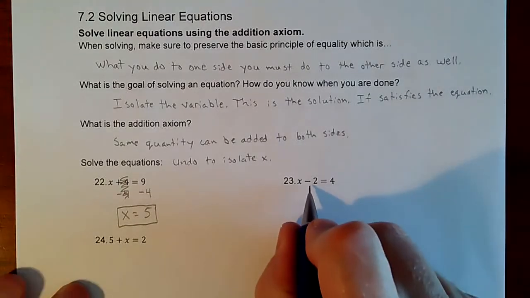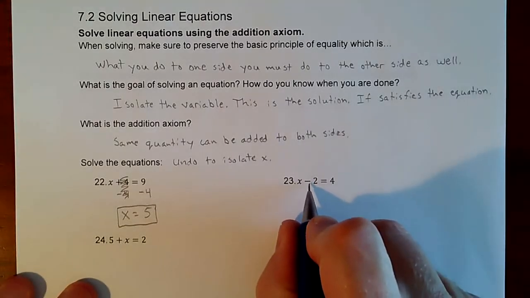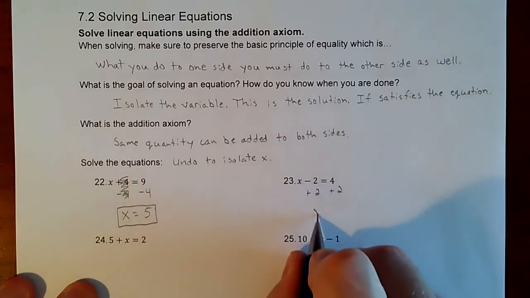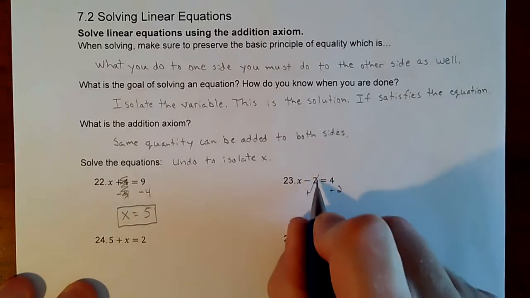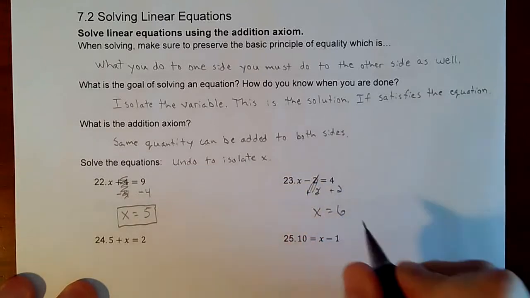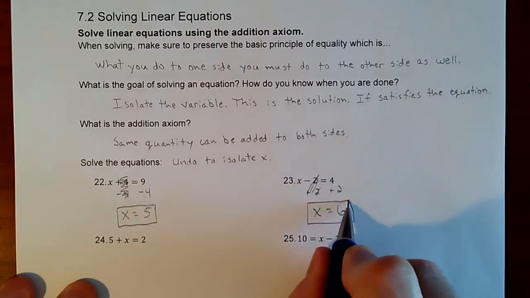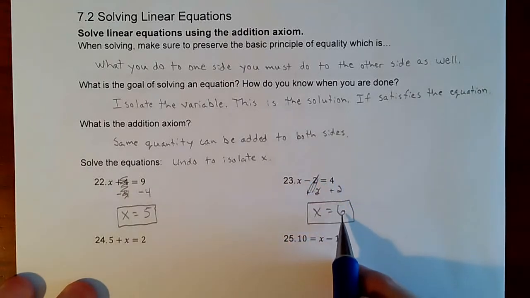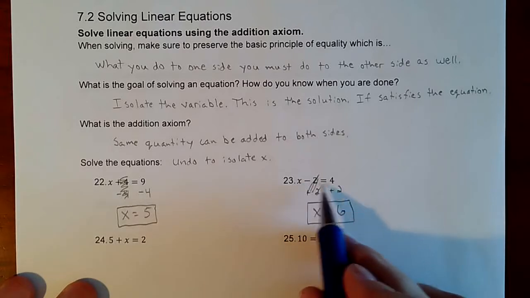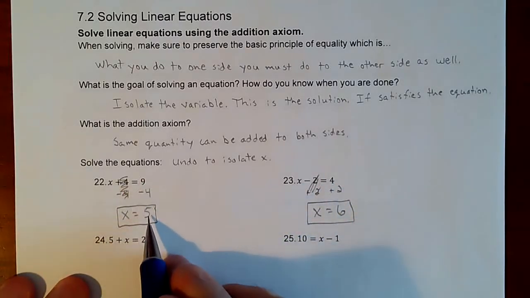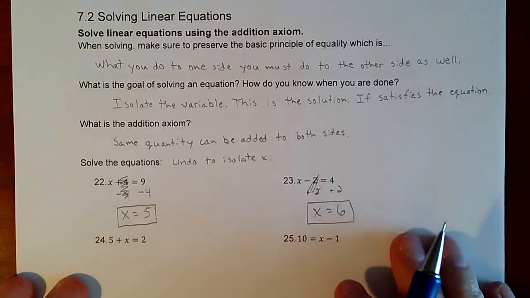So right here, we have a subtraction of 2. We want to undo that by adding 2 to both sides. So then here, x is going to be by itself. Those 2 will undo each other. And then you have x equals 6. So just to make sure that we're right, if we go back to the original, something minus 2 is supposed to equal 4. That something would be 6. 6 minus 2 does equal 4. Over here, it was supposed to be something plus 4 equals 9. That something is 5. Okay.